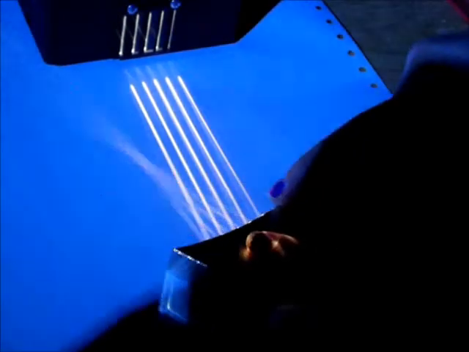Notice how the light rays reflect off of the different types of mirrors. This is a flat mirror. This is a convex mirror. And this is a concave mirror.